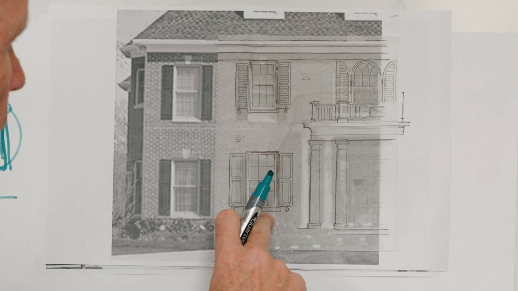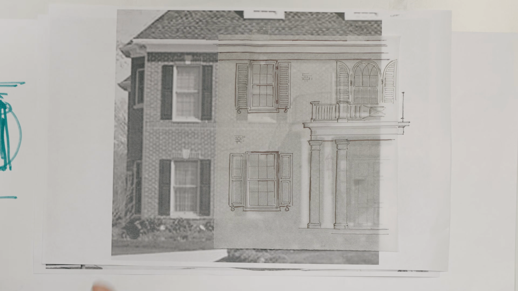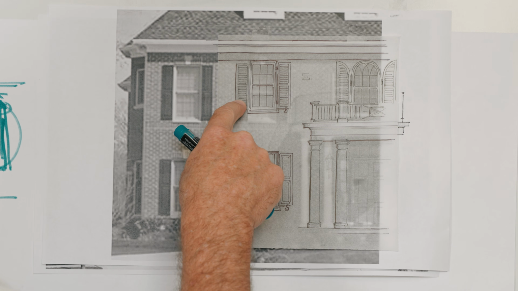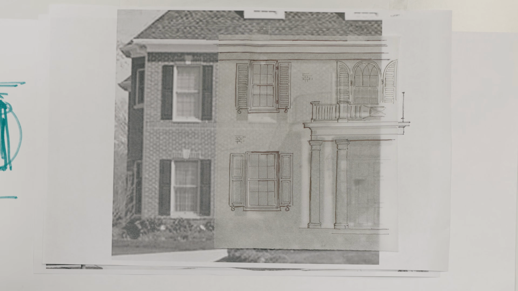So I've got a bigger window on the bottom, a smaller window on the top, and little things like paneled shutters below and louvered shutters above. That would have been the idea, that you'd have security below, but in the bedrooms up above, you'd allow air movement to come through.